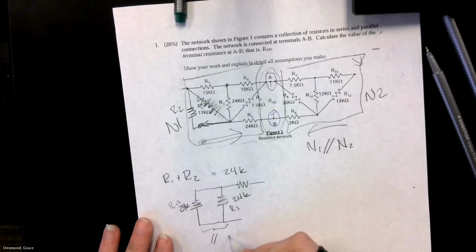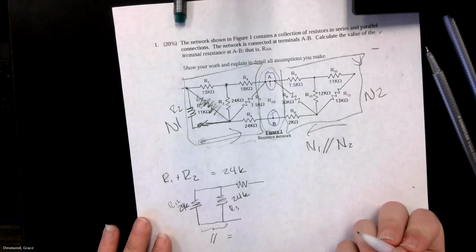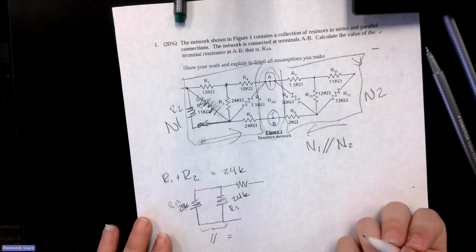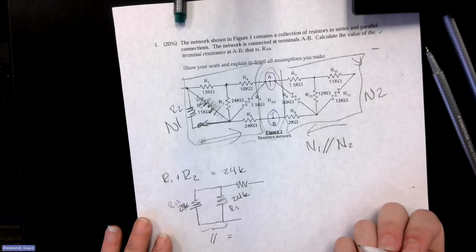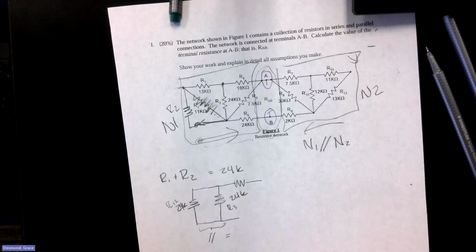Well, which is equal to, what was that, 12? I can't do math in my head, and I don't ever recommend doing math in your head, because that is the silliest way to lose points. Is it 12?